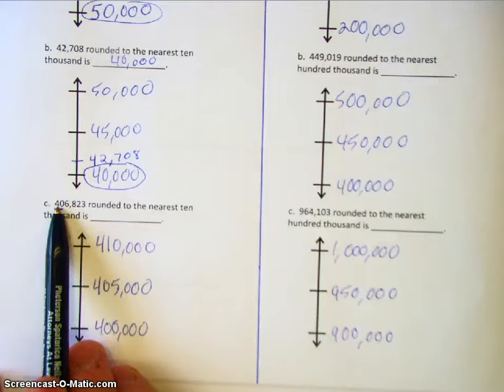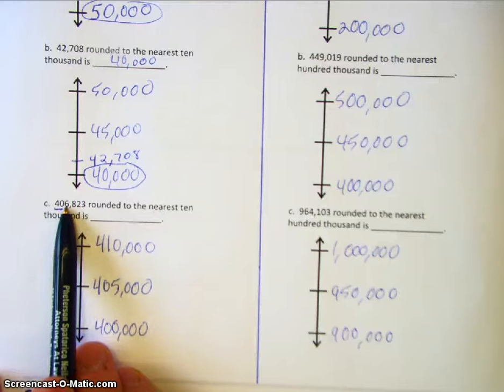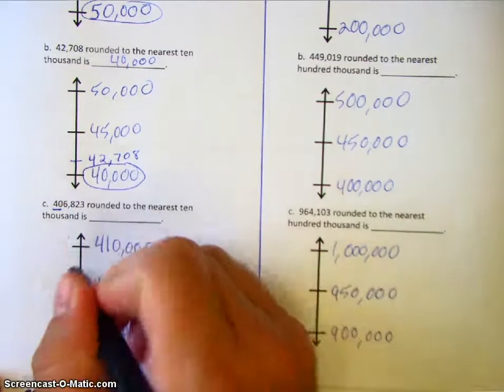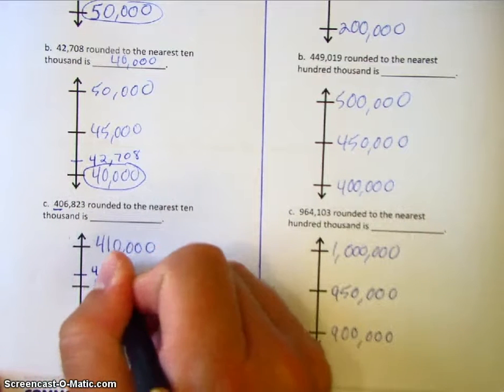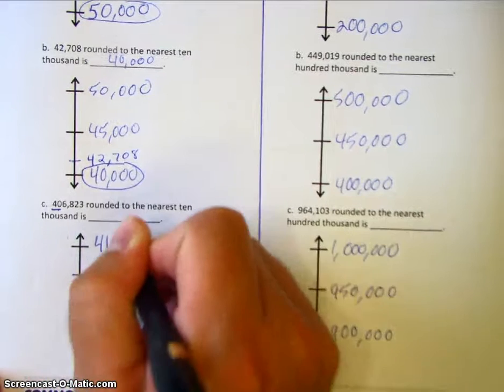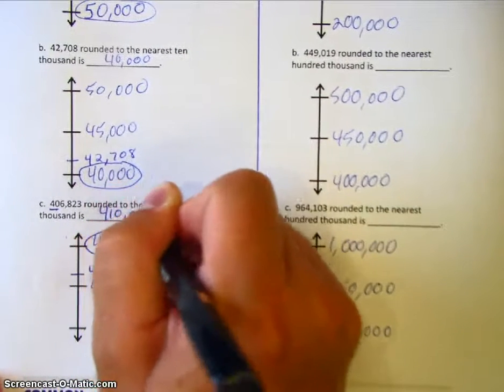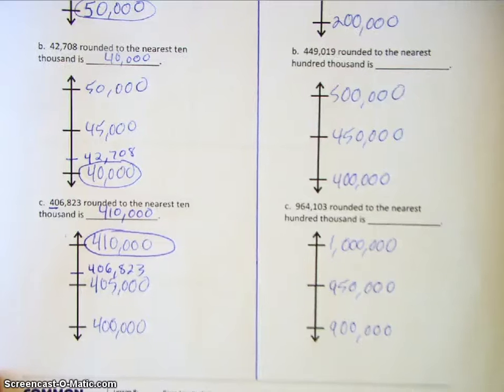So looking at our number here, we see we have a 6 in the thousands place. Again, when we're rounding to the 10,000s place, we look at the thousands place. So that 6 is more than our 5, so our number goes above the midpoint line. So we need to round up to 41 10,000s, or 410,000.